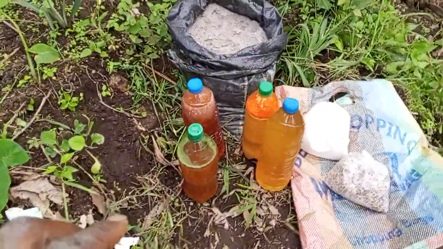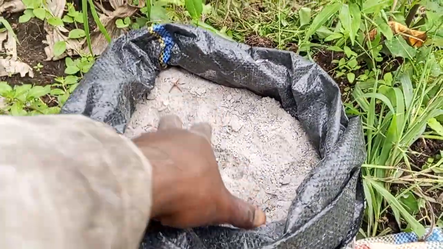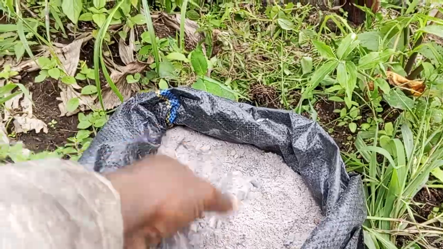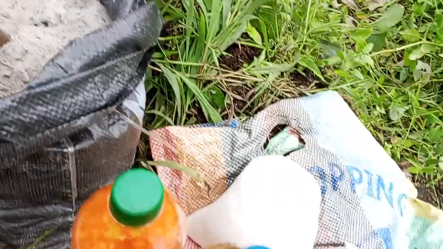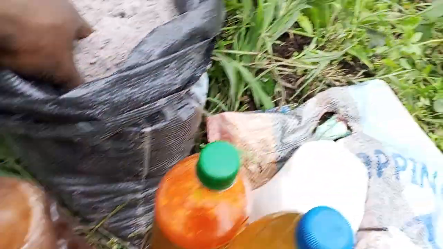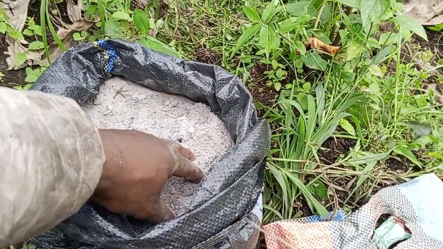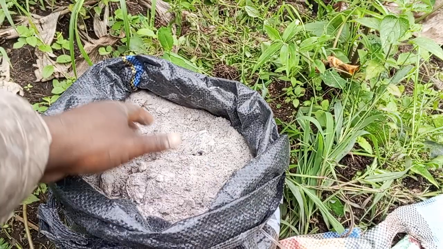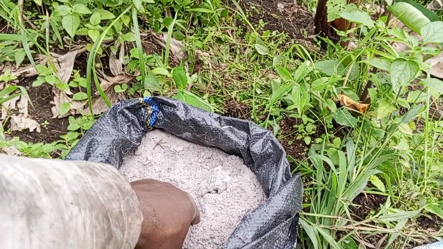So I have not talked about the wood ash. Whenever you apply any of this fertilizer, you can just take this wood ash and sprinkle it around your plantains. This will also help any manure.